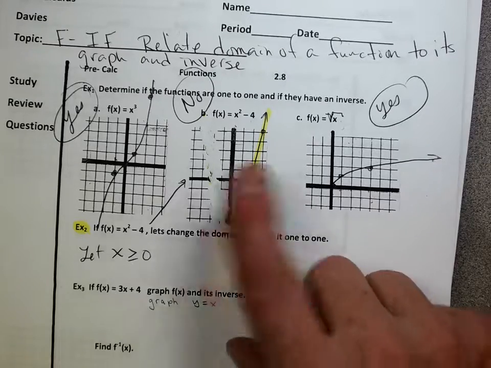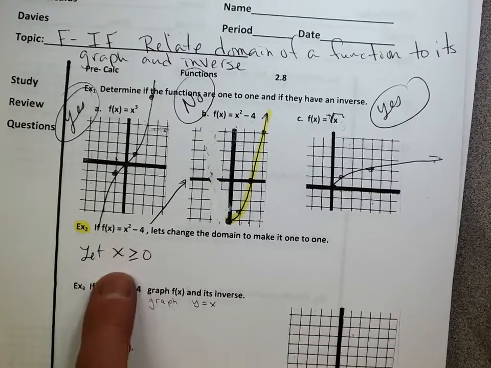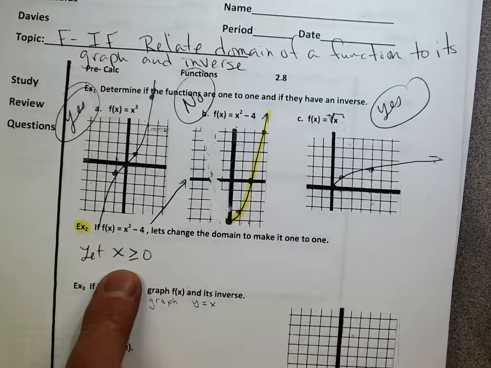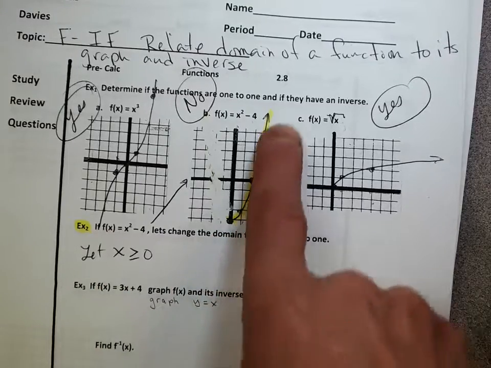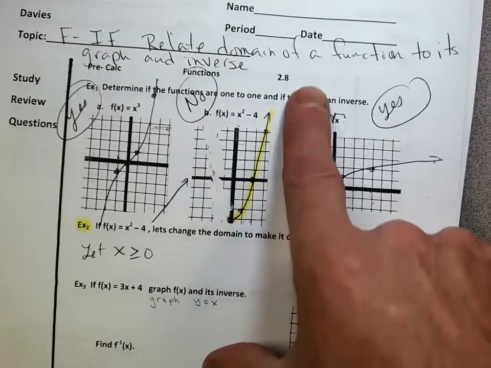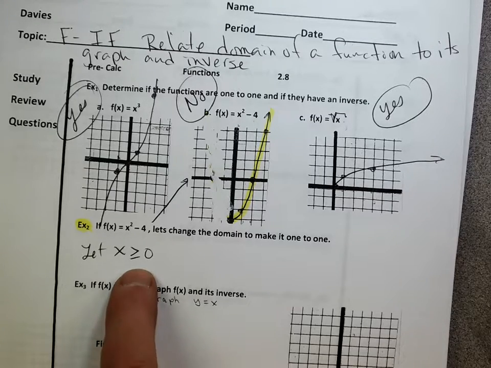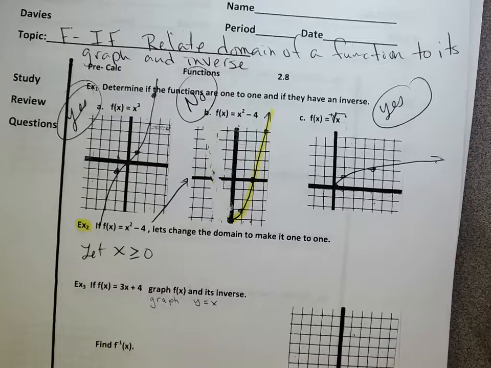So we get rid of the back half by making this stipulation. So we're saying go ahead and graph this, but make sure when you graph it, you only keep the part that's greater than or equal to 0, which would be this half the graph. Okay? So I made a domain change, so I'm going to look at the positive part of the graph. Now, it is one-to-one, isn't it? Right? Yes. So it has an inverse. Now it has an inverse, but the inverse has to have a domain change to work. All right? All right.